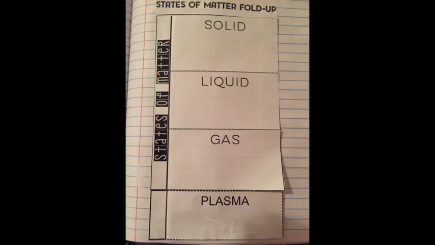So in this video, you should have learned properties of solids, liquids, gases, and plasma, as well as what the particles are doing and look like in each of the 4 states of matter.